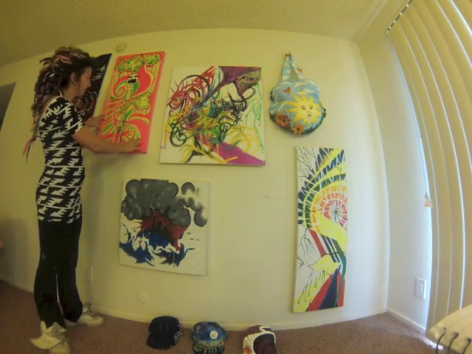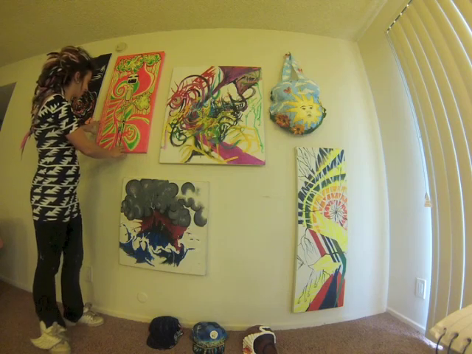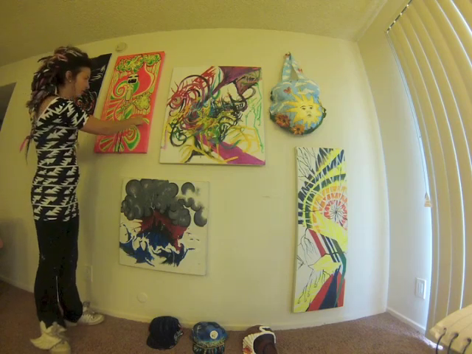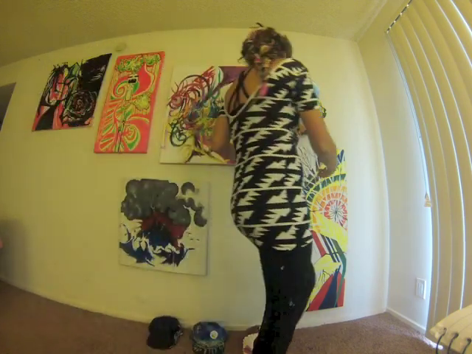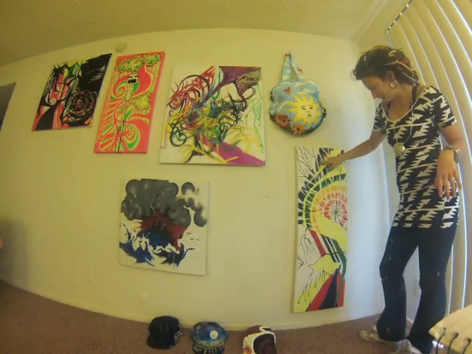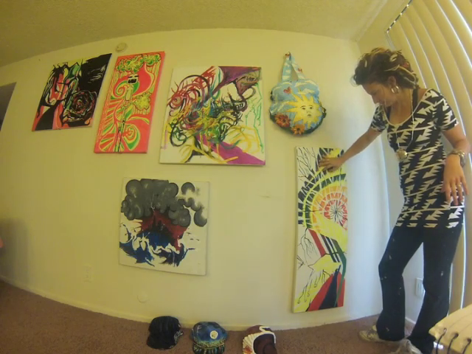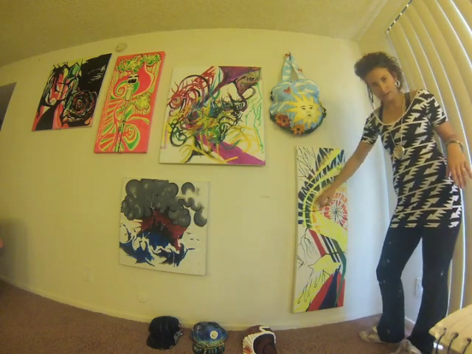So in this painting, this orange is the heaviest color, but in this painting over here, purple would be the heaviest color, or purple and blue, I think purple.